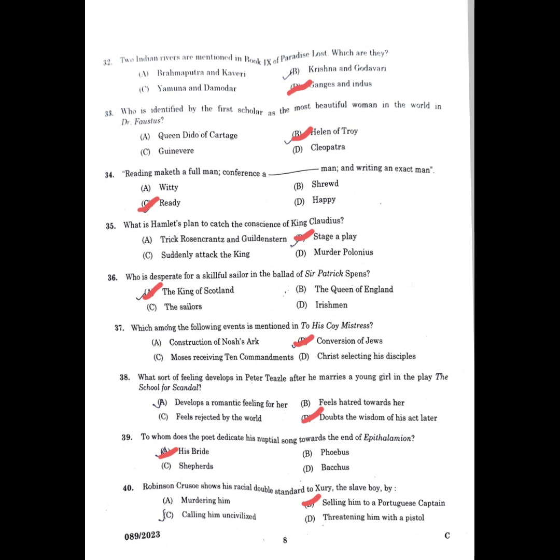38. What sort of feeling develops in Peter Teazle after he carries a young girl in the play The School for Scandal? Correct answer, doubts the wisdom of his act. That comes as option D. 39. To whom does the poet dedicate his nuptial song towards the end of Epithalamion? He dedicates the song to his bride. Option A is the answer. Question number 40. Robinson Crusoe shows his racial double standard to Xury, the slave boy, by selling him to a Portuguese captain. Option B is the answer.